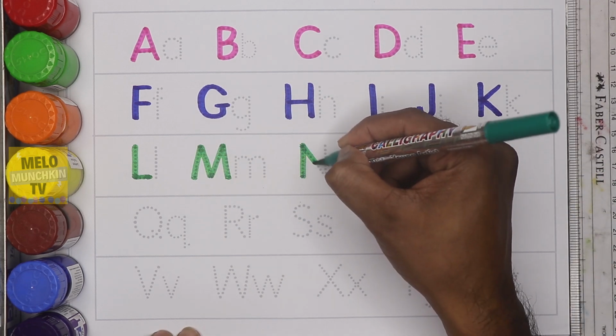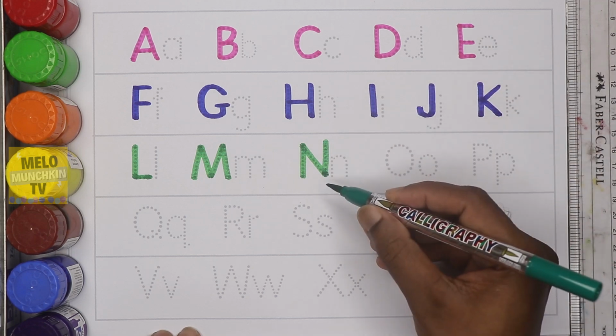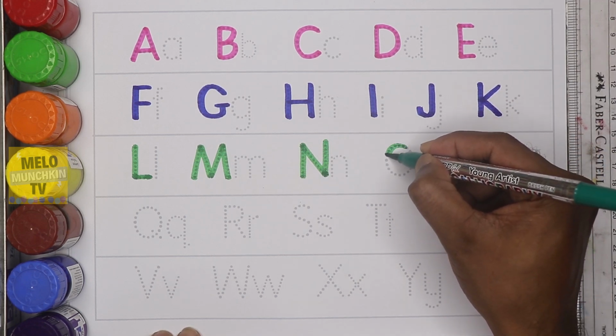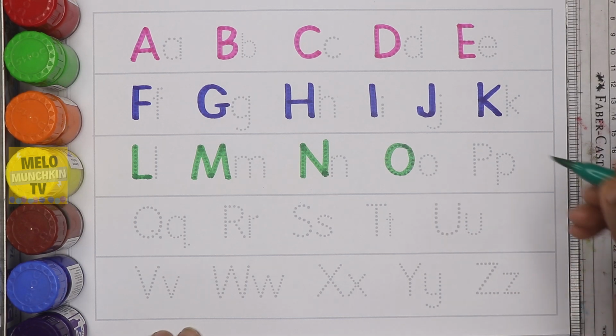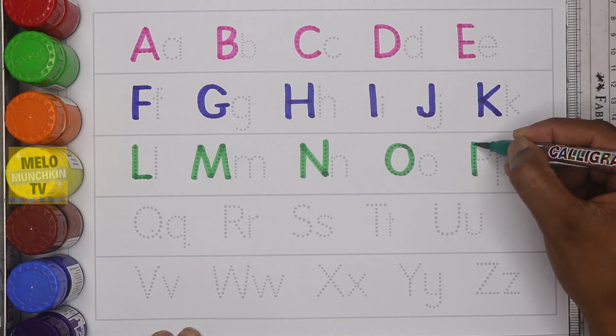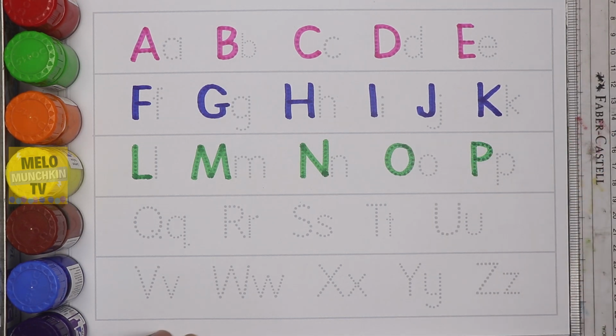N. Capital letter N. N for nose. O. Capital letter O. O for orange. P. Capital letter P. P for peacock.